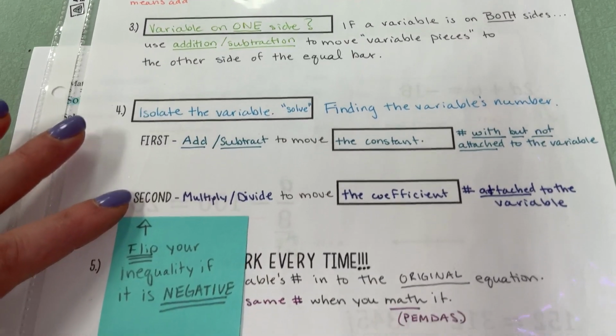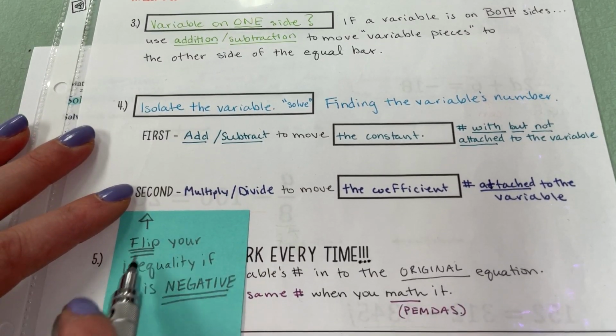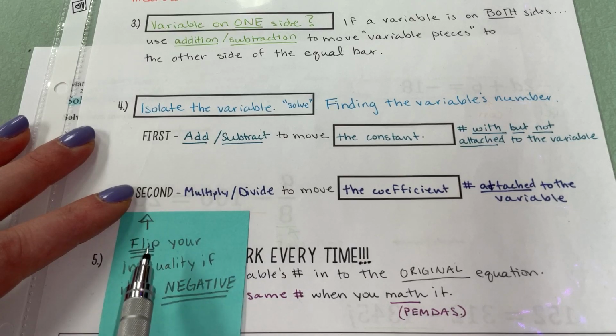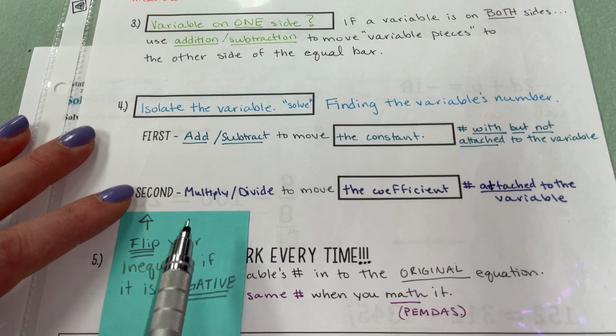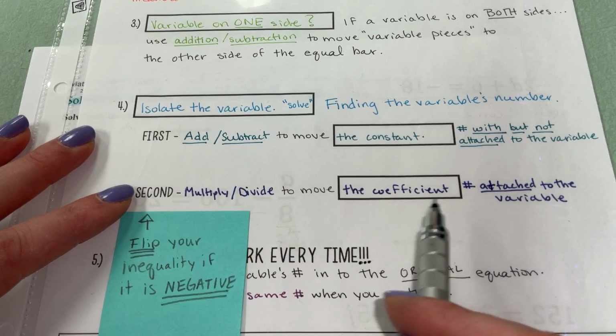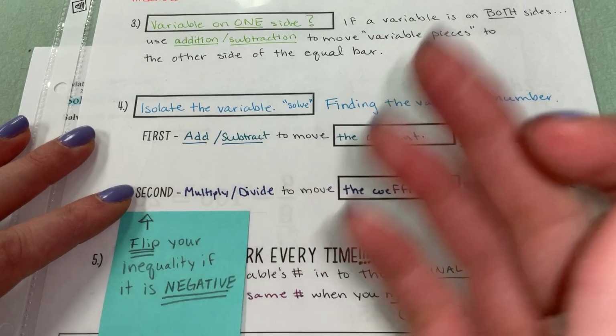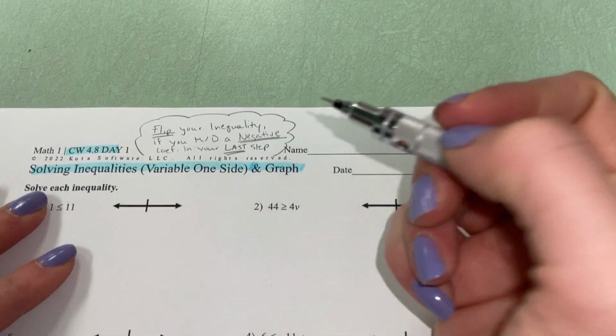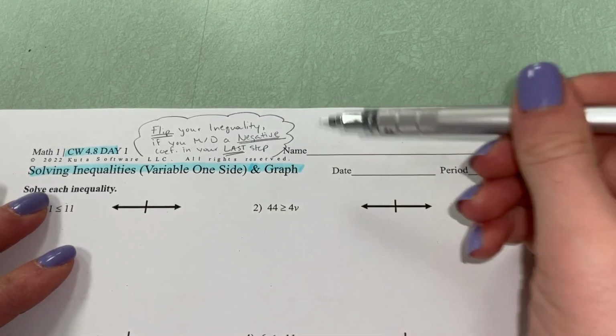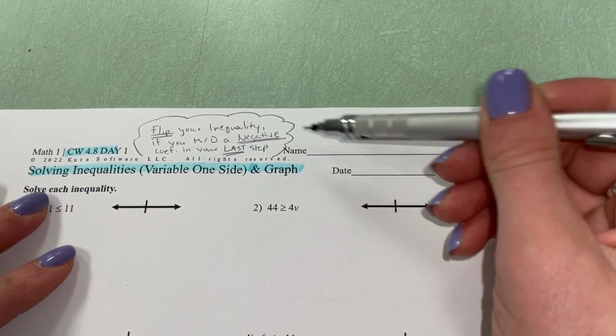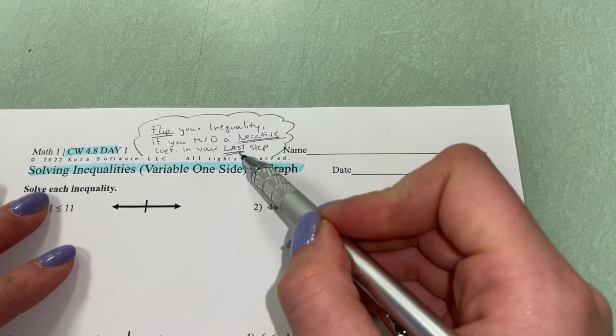In the last step, you will flip your inequality if it is a negative. If you have a negative that you will multiply or divide by for the coefficient, then you will be flipping around that sign. So let's do some examples here. If you want to take a moment to write this out, totally fine. But again, make sure it is your last step that you do this flipping.